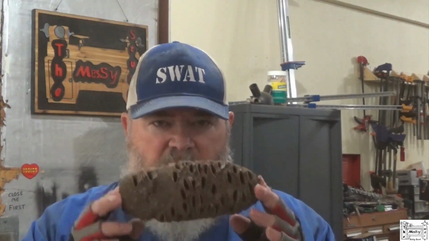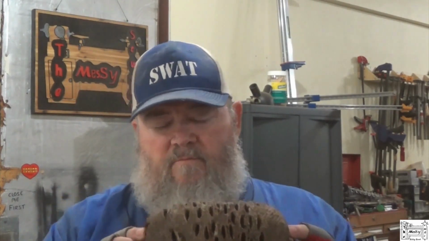I may rough turn these, or a couple of them, and fill the voids with resin, colored resin, once I get them all cleaned out good, and then make some hollow Christmas ornaments out of them. I don't know. I'll figure it out one of these days when I decide, okay, let's go for one.